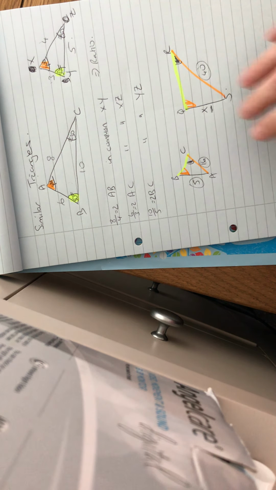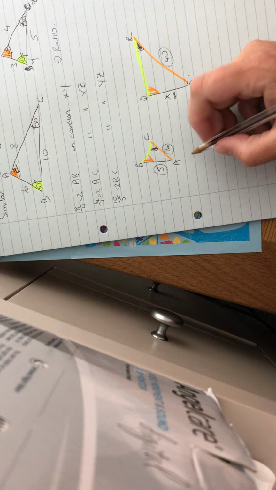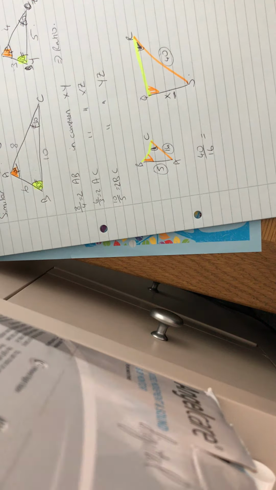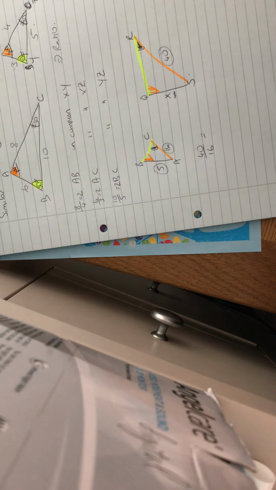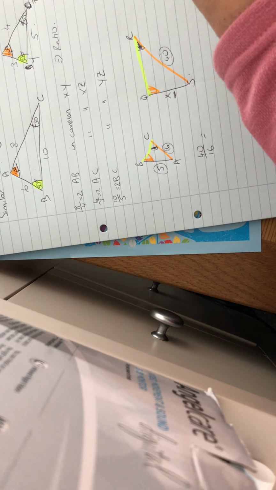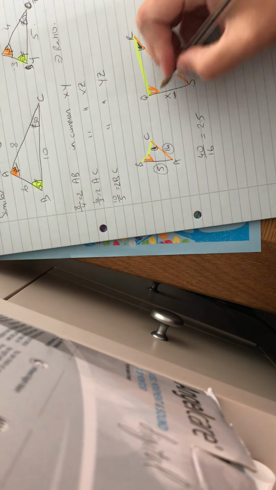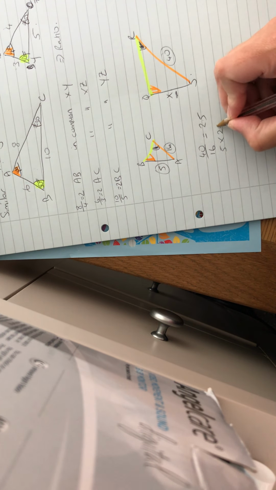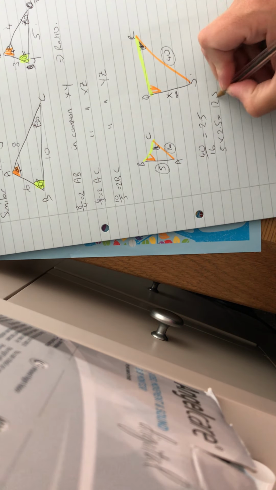And you should be able to see by looking at the triangles that this side is bigger. Okay, so we want to find out how many times bigger it is. So we have 40 over 16, and we type that in to the calculator, girls. 40 divided by 16, and we see that that's 2.5. So this side X is going to be 2.5 times bigger than this one. So 5 multiplied by 2.5 will tell me that that side is 12.5.